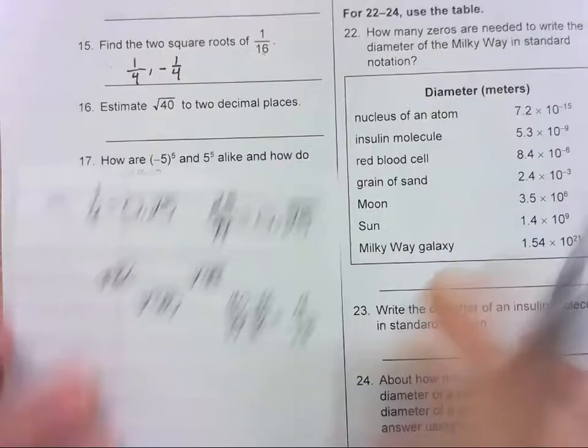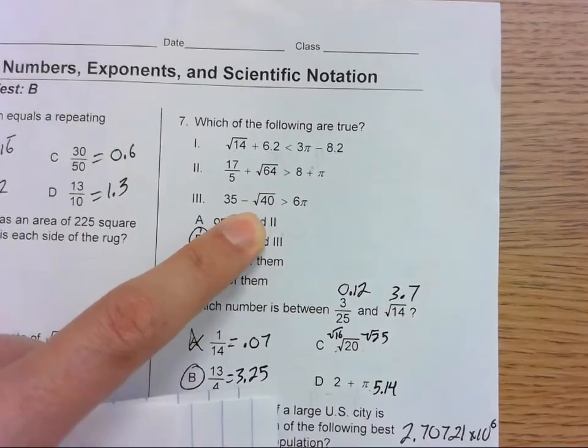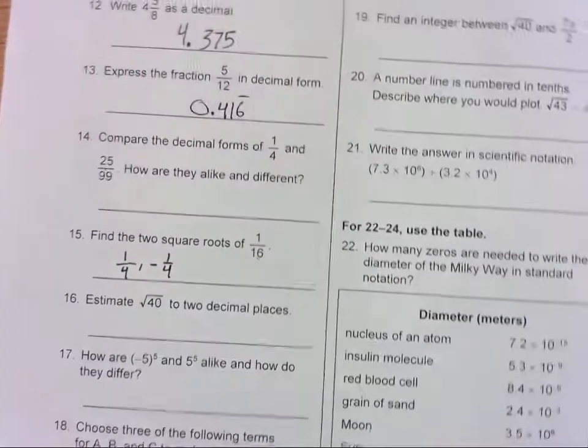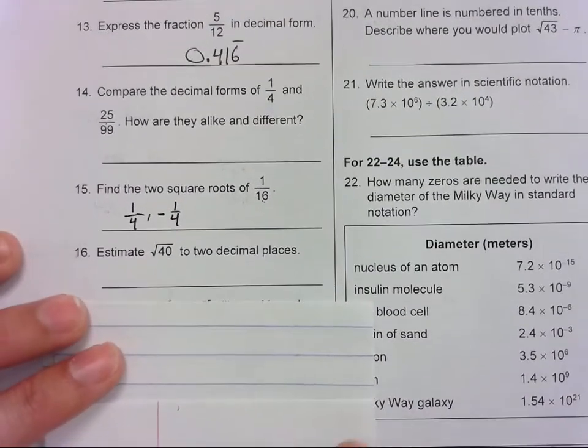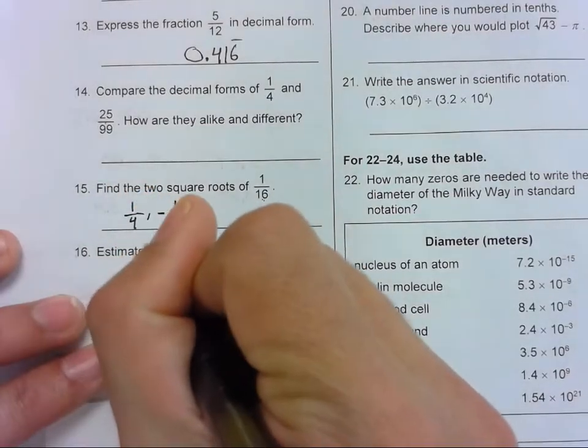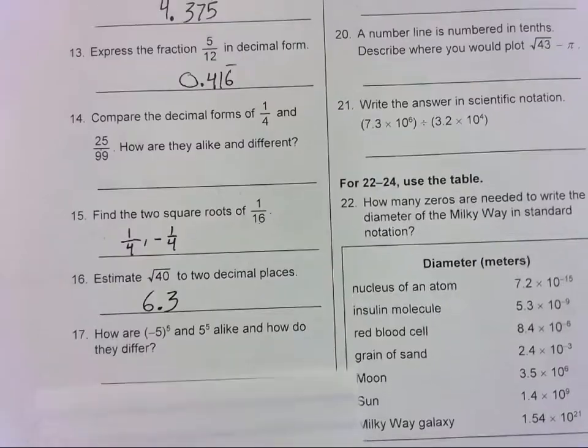And I believe we did that for this problem on the front, number 7. And when we did the square root of 40, we got, it says 2 decimal places, but since we already did that, we can just go ahead and put 6.3. I know it says 2 decimal places, but we can just use 6.3.